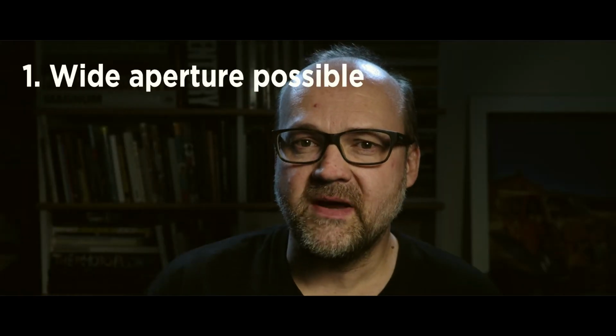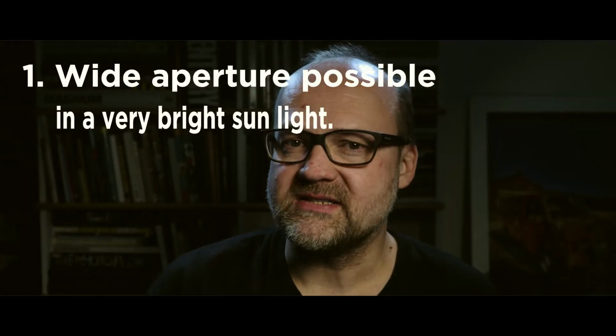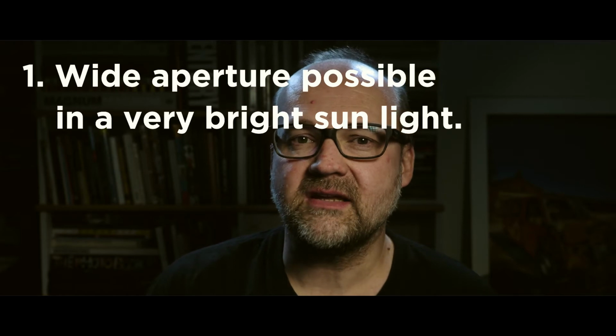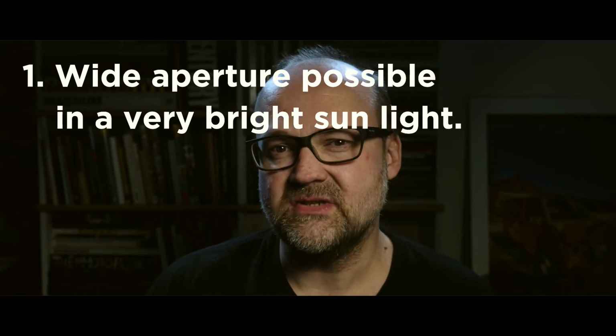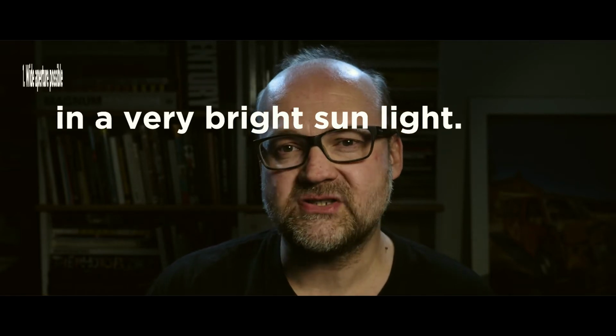The first one is to make a wide aperture possible in very bright sunlight. Usually in very bright light you need to stop down, which means that you need to have a small aperture in order to get the right exposure. Even with the fastest shutter speed, stopping down in bright sunlight is usually a must. But if I want to have a shallow depth of field, what then? With an ND filter you can reduce light that passes through the lens, and the use of a wider aperture is possible to get that narrow depth of field.